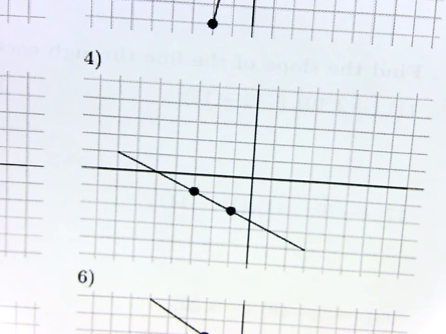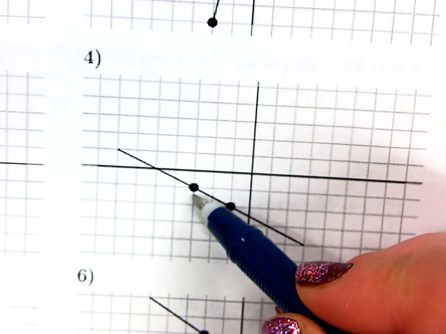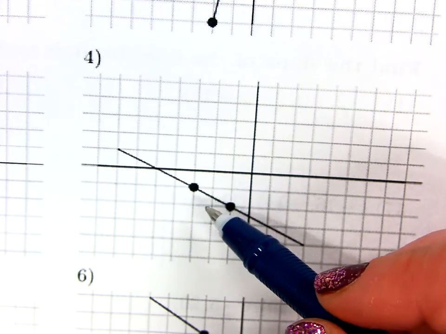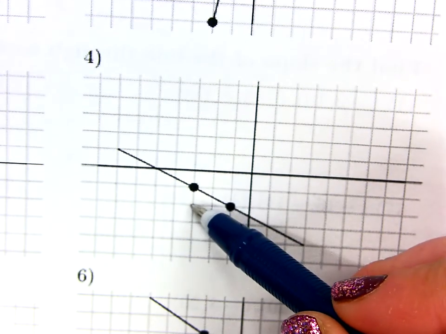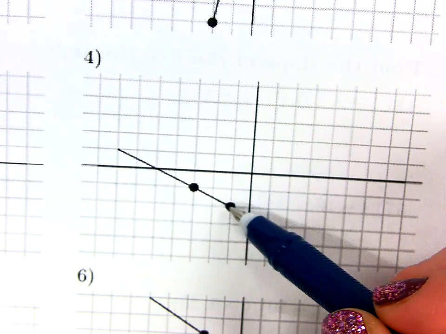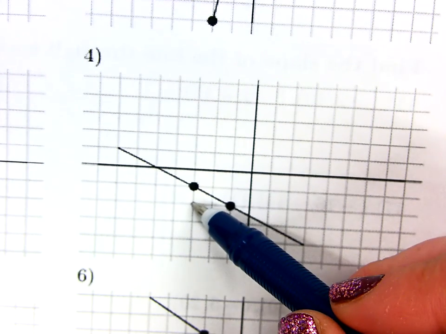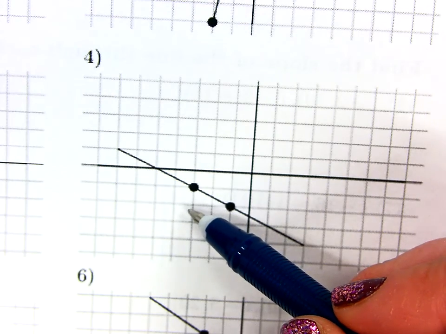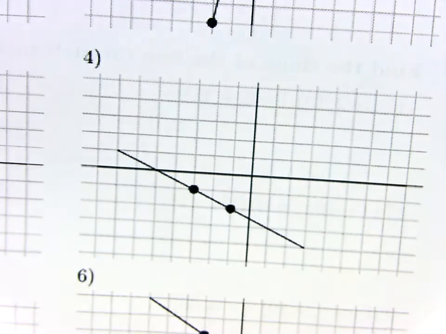It's got to be negative because I'm going down. So here's how I would do that if I'm just doing the boxes and I'm not actually plugging the numbers into the formula. I went down 1, to the right 2. So because I went down 1, what do you think I put as my numerator? Negative 1, right? Because I went down.